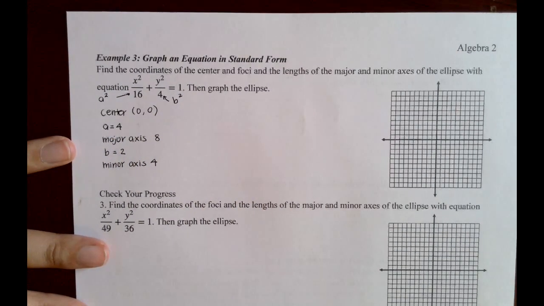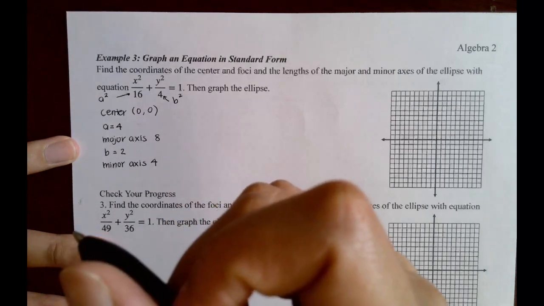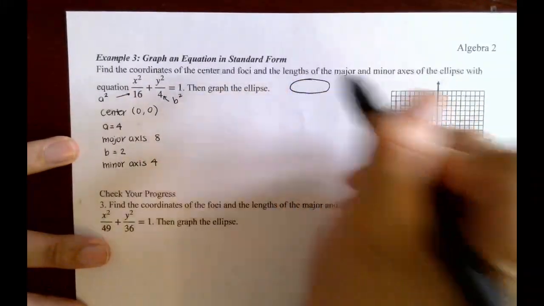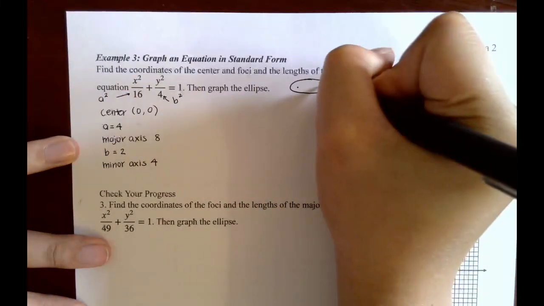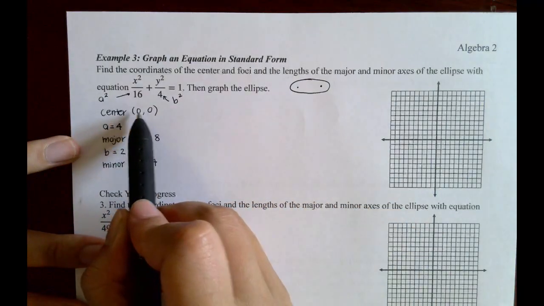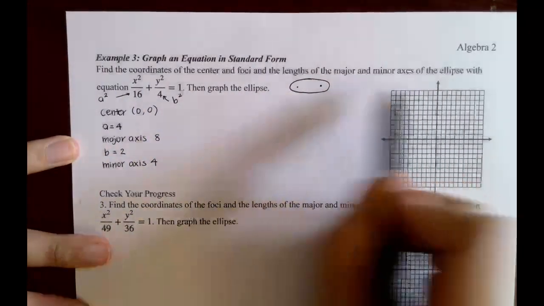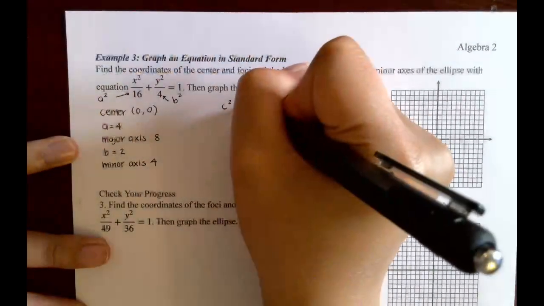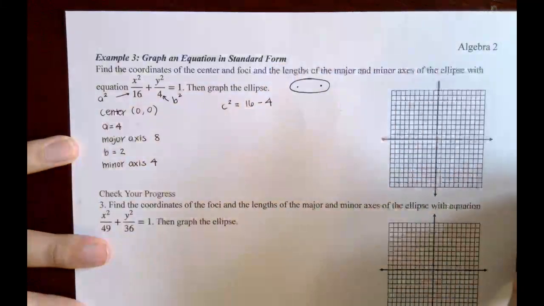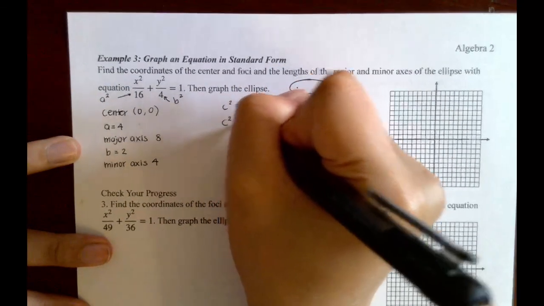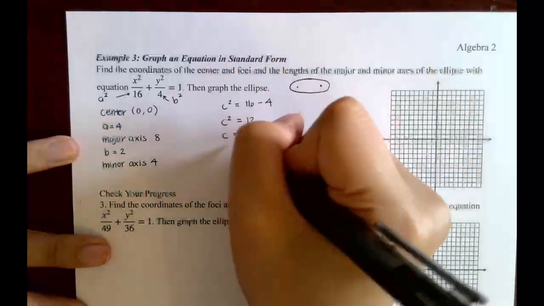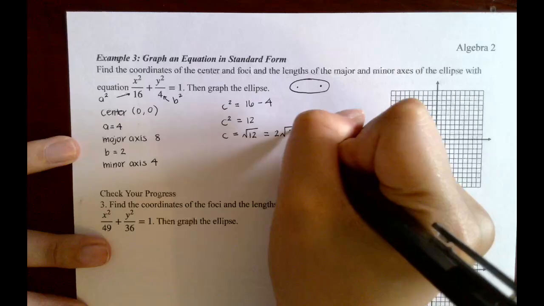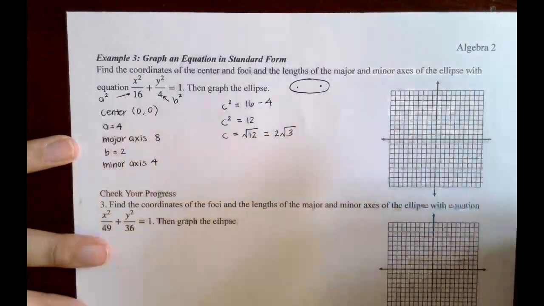Then to find the foci, again a is underneath x, so I know it's going to be shaped this way, which means the foci will be here and here. So I will be adding it to the x value. So I need to find what c is. So c squared is a squared, which is 16, minus b squared, which is 4. So that means c squared is 12, and so c is the square root of 12, which is 2 square root of 3, right? Because 12 is 4 times 3, that square root of 4 exits as a 2.